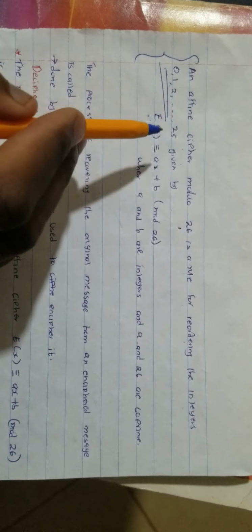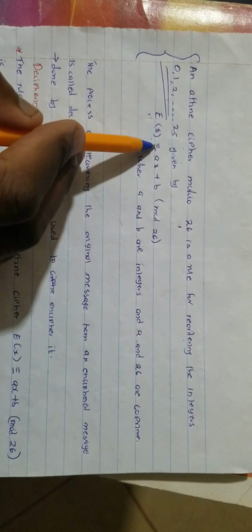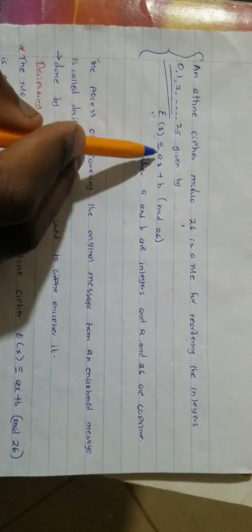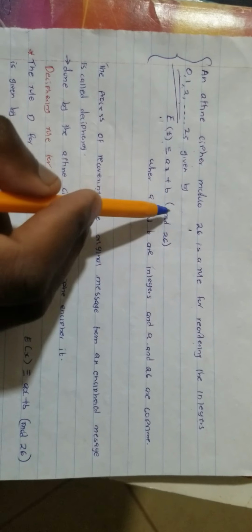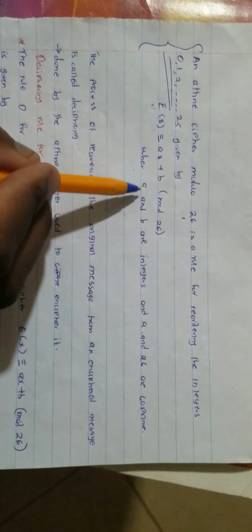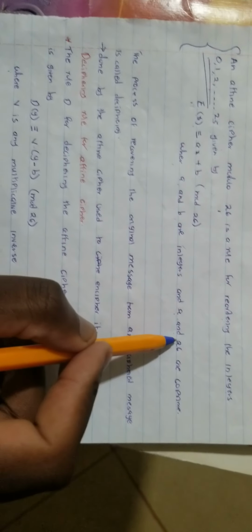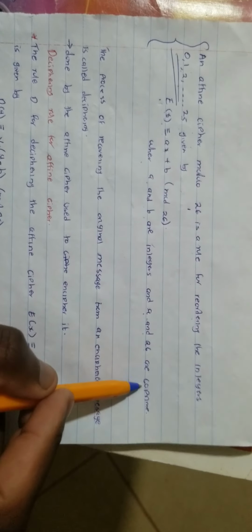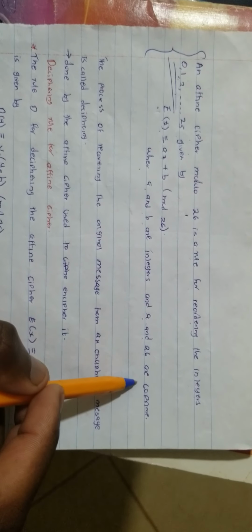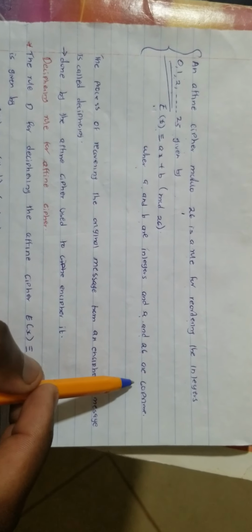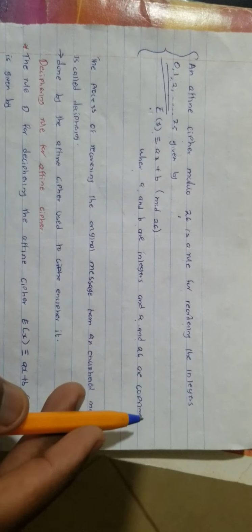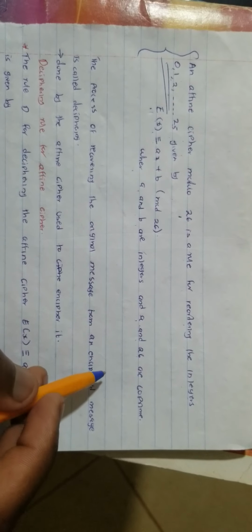So E of x is congruent to ax plus b modulo 26, where a and b are integers and a and 26 are coprime, in which coprime means they only share one factor, which is 1. So that's all the process of ciphering the messages.